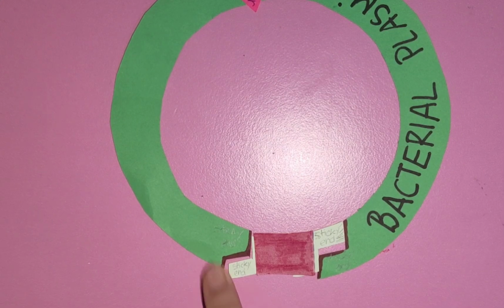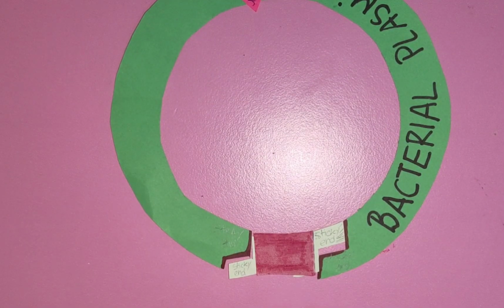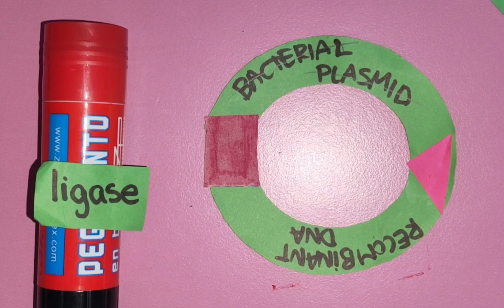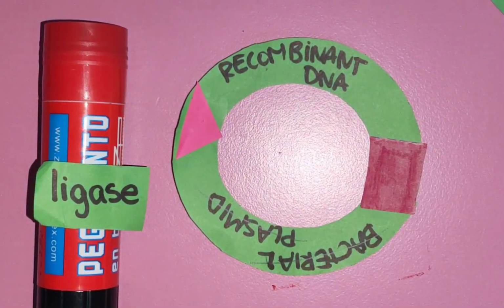Now, this will allow the annealing of the DNA, creating hydrogen bonds in between the genes. However, the hydrogen bonds are only holding the fragments weakly. But to finally reform a continuous DNA molecule, we have to use DNA ligase. At this stage, we have now produced our recombinant DNA.